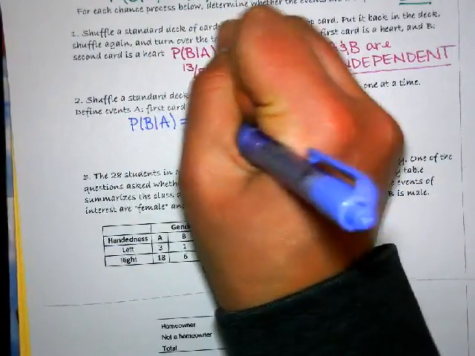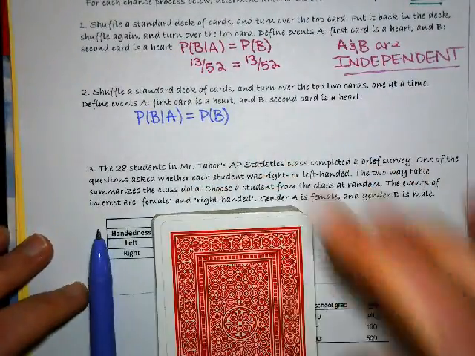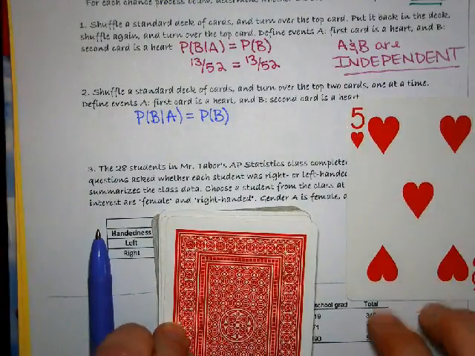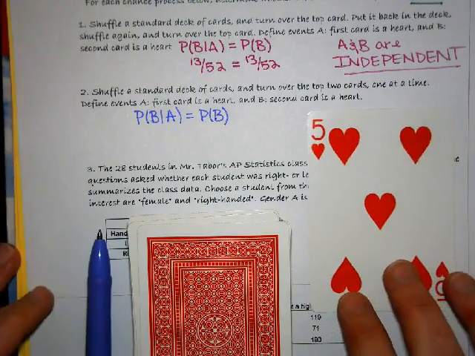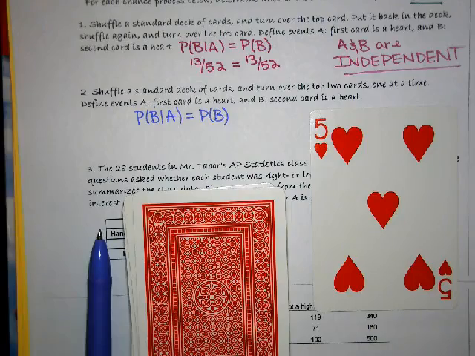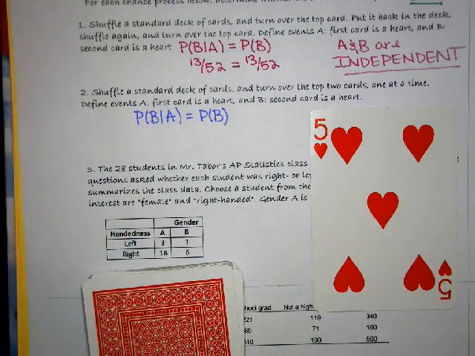So I shuffled. I'm going to turn over the top 2 cards one at a time. So my top card is a heart. So A happened. What's the probability that this next card is a heart? How many hearts are left in the deck?